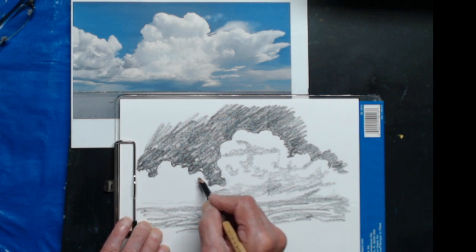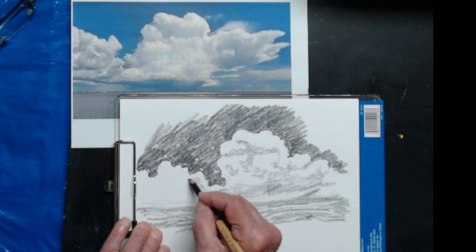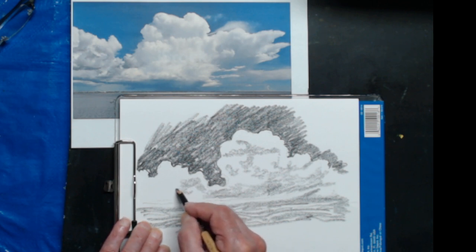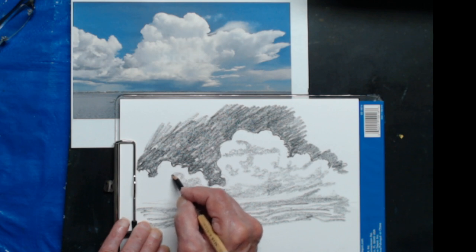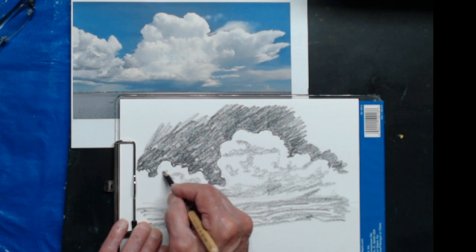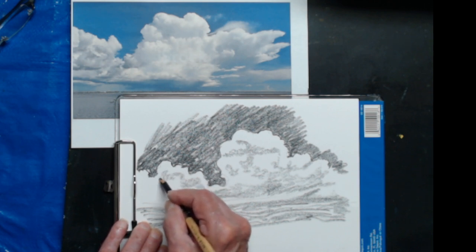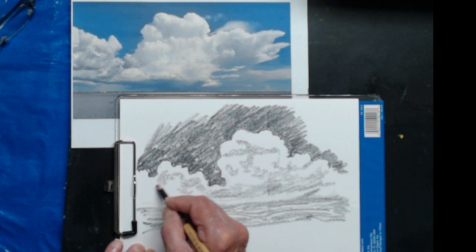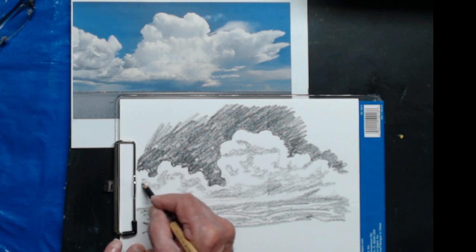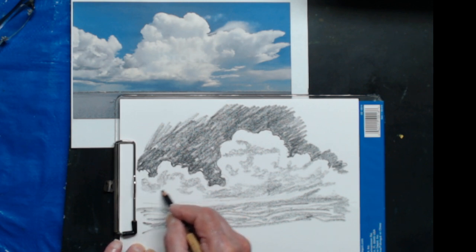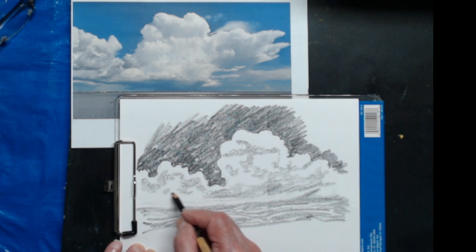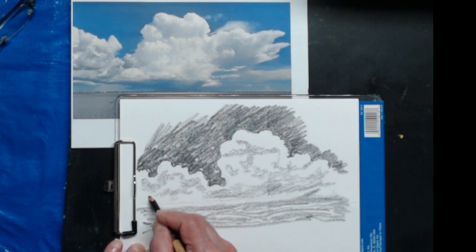But the edge of the cloud, the silhouette of the cloud, is going to be white because that's where the sun is hitting the cloud shape, and it's highlighting that edge. But the internal part of the cloud is all in shadow. I call them little modules, little parts of the cloud that are in shadow.